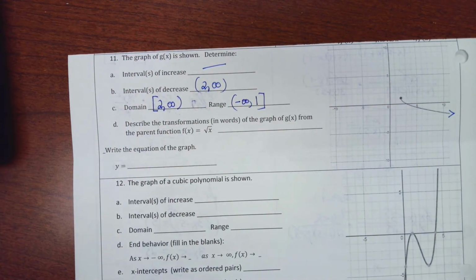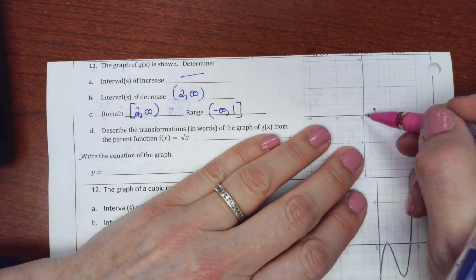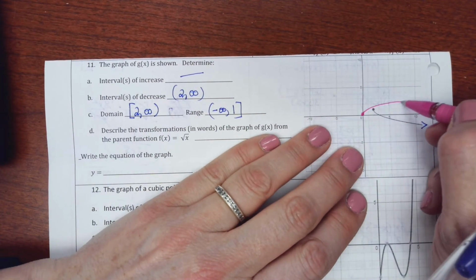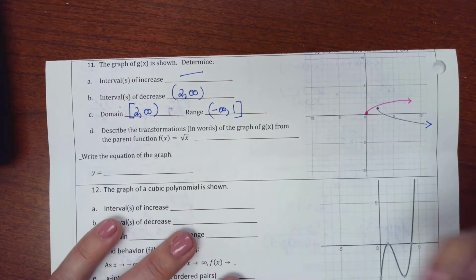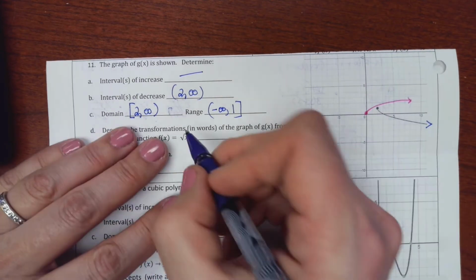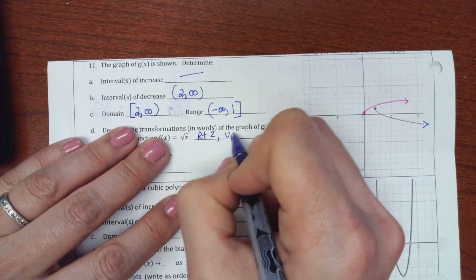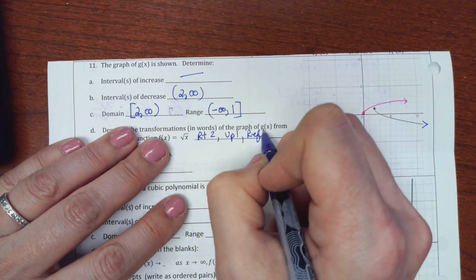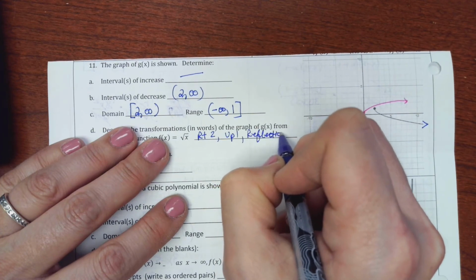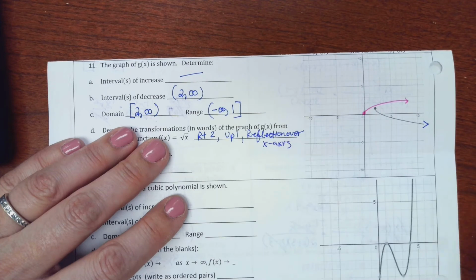All right, describe the transformations from the regular square root function. So the regular square root function kind of looks like this. So what happened to this graph? Well, it moved right, up, and it got reflected over the x-axis. So right 2, up 1, and a reflection over the x-axis. All right?